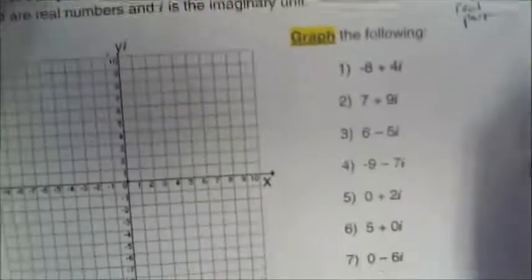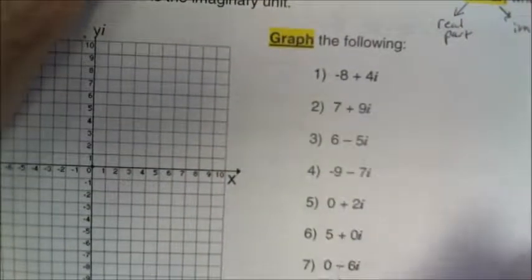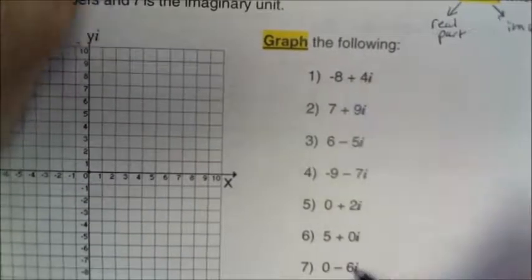This a part is the real part, and the bi is the imaginary part. So if you look through all of these numbers, you can see that they have a real part on the left and an imaginary part on the right.